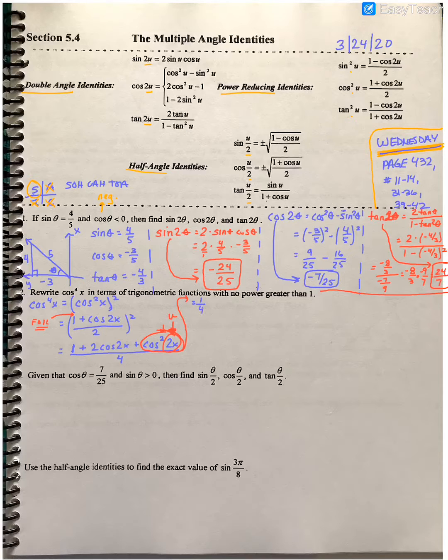So I'm going to have 1/4 plus the 4 goes under the 2 cosine 2x. But that 2 out in front of the cosine 2x with the 4 as a denominator, 2 over 4, can reduce to the fraction 1/2. And so I'm actually going to write this as a 1/2 coefficient cosine 2x.